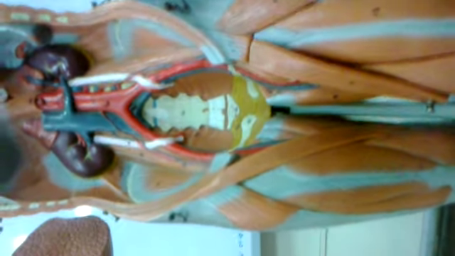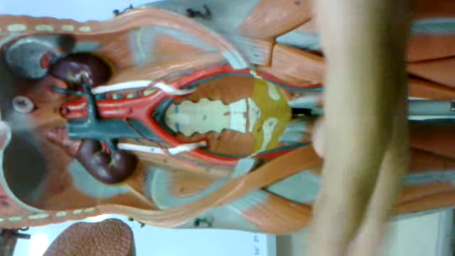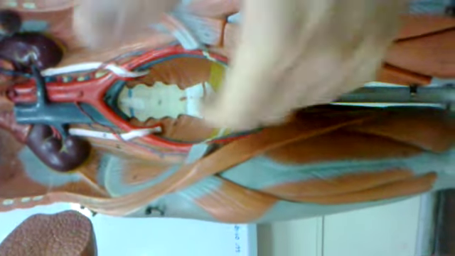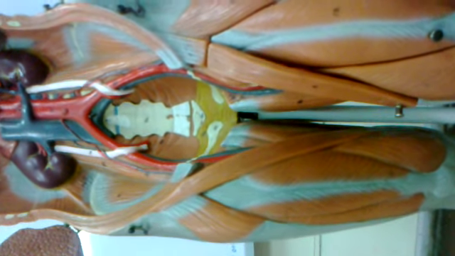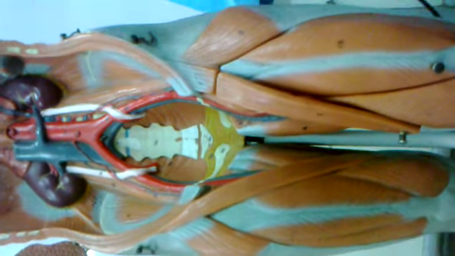Okay, so that's the artery. Although there are still branches of the internal iliac artery, they cannot be seen here on the model, so we're not going to discuss that. At least be aware that there are certain branches.